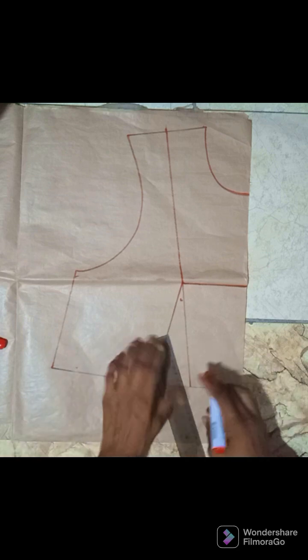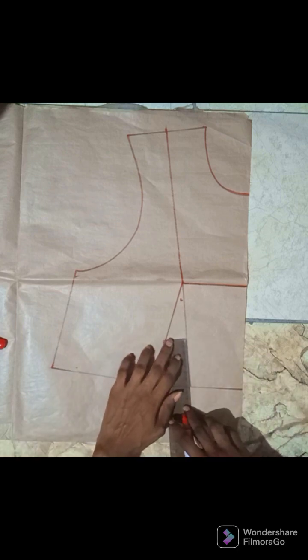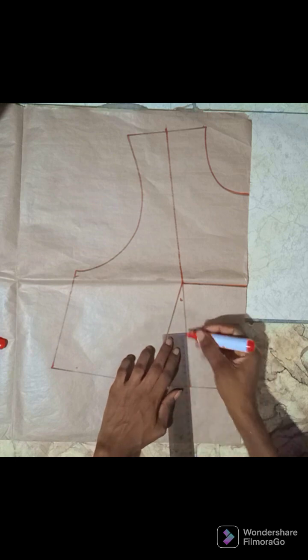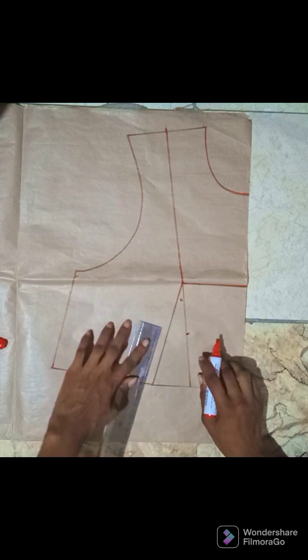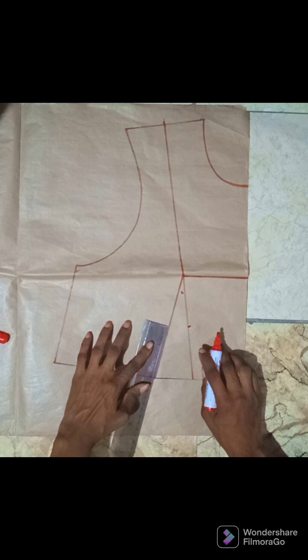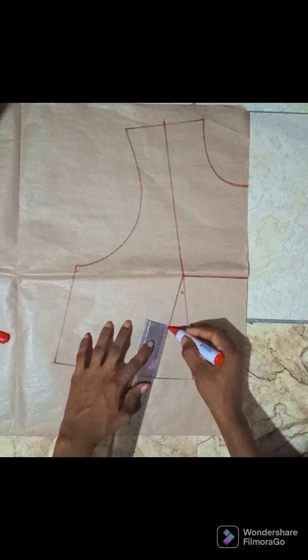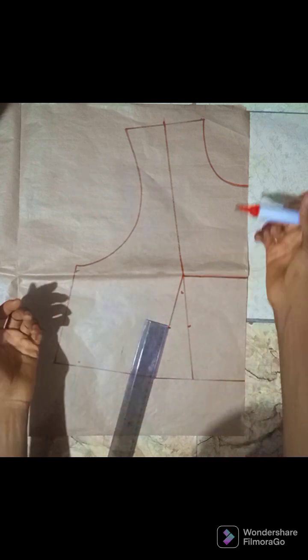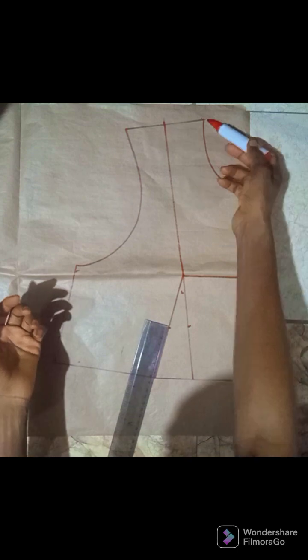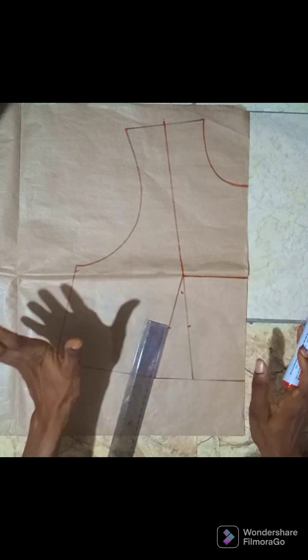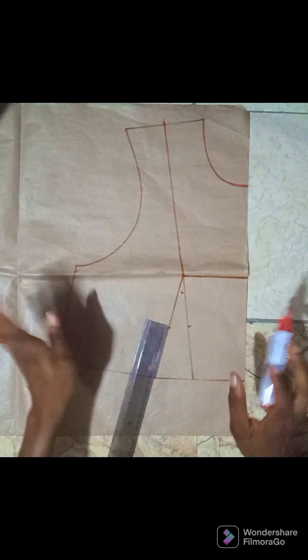After the bust line, I'm going to mark out my under bust measurement. My client's under bust measurement is 8 cm. So from the waist up, I'll measure 8 cm on each side of that leg.